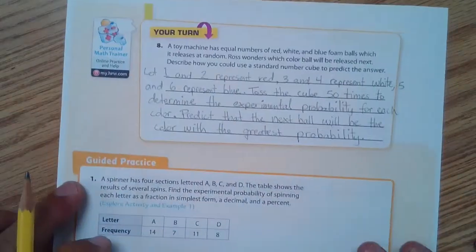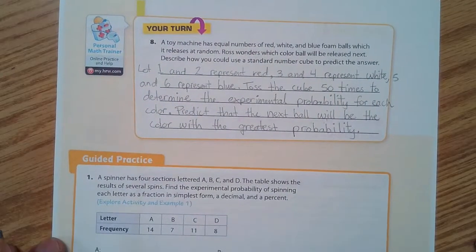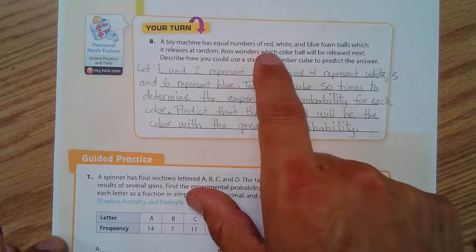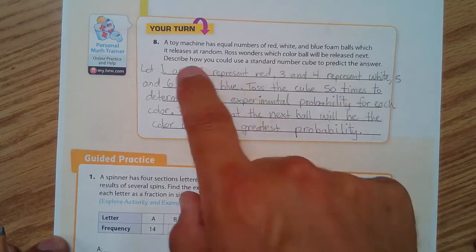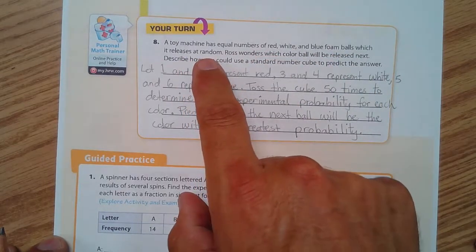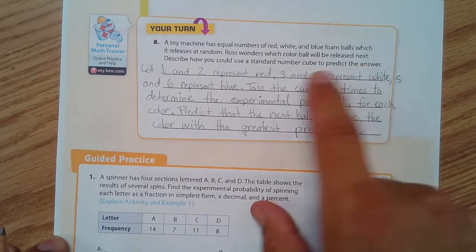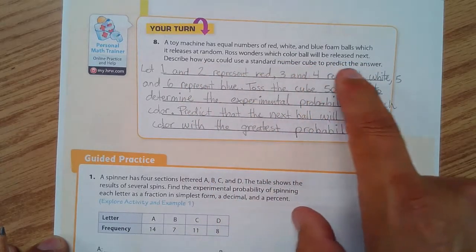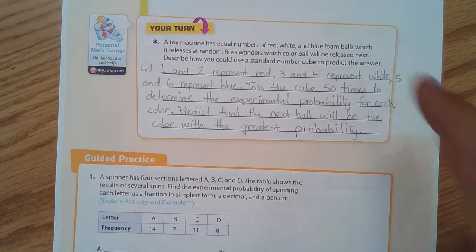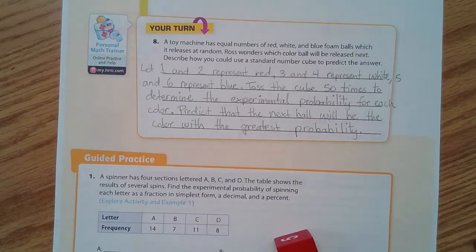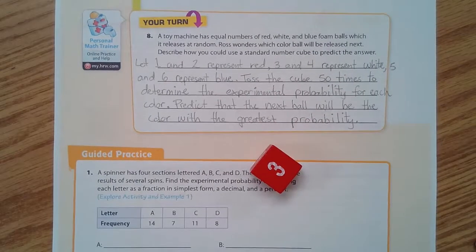So, we have our your turn question. A toy machine has equal numbers of red, white, and blue foam balls from which it releases at random. Ross wonders which color ball will be released next. Describe how you would use a standard number cube to predict the answer. Remember, our number cube is one of these. So how would you use this?